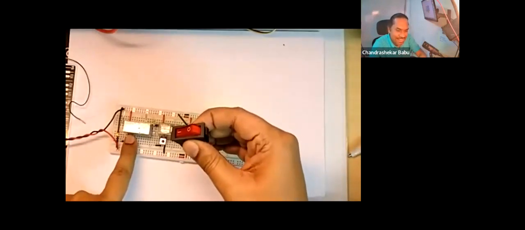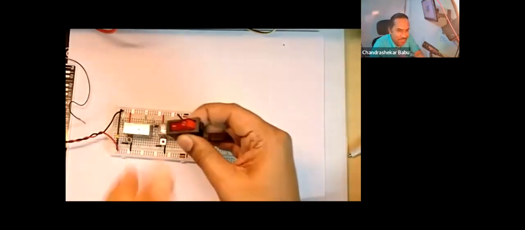You might ask me, why do you want to do this? I can turn on the switch directly, right? Why should I use the relay? I can use this rocker switch and I can press the button here. Anyway, I'm pressing a button here, right? So the same thing I can press in this itself and make it work, right? What is the use of this relay, you might ask?